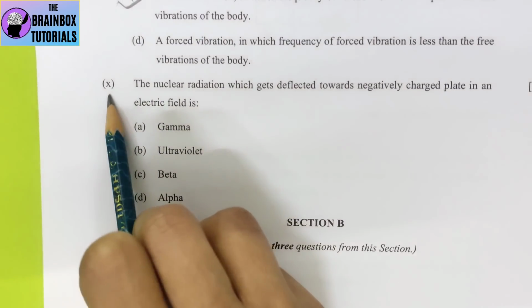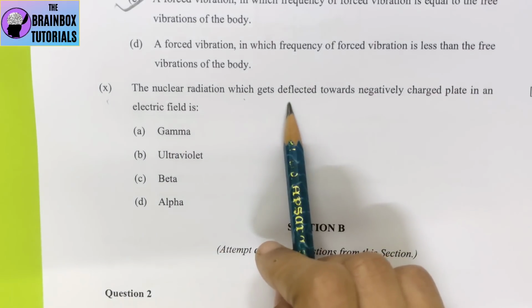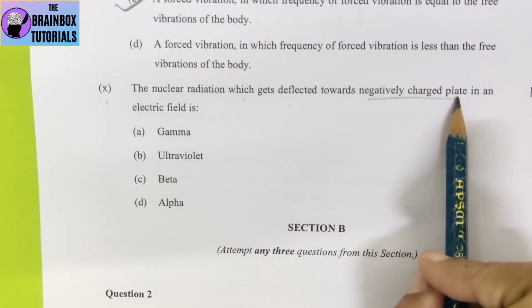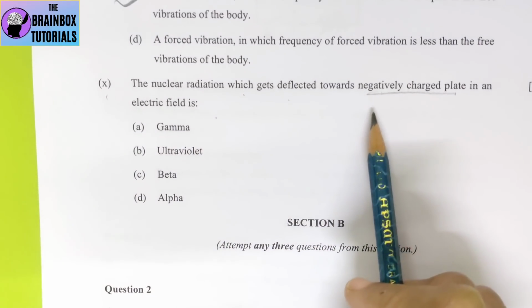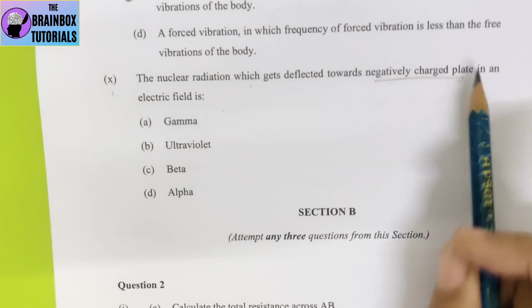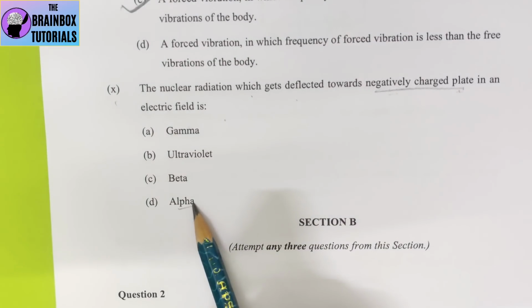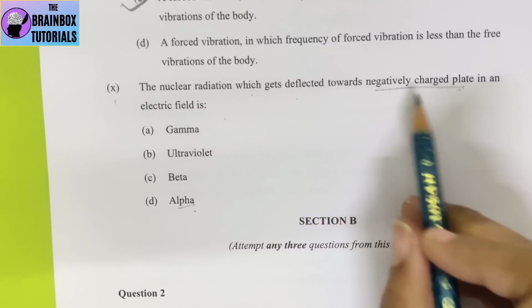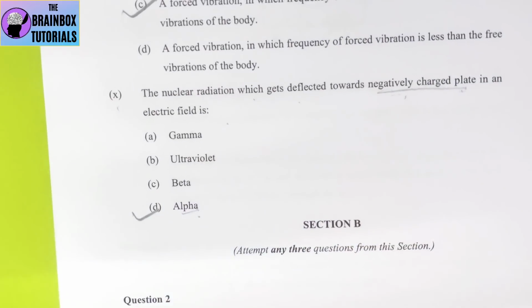Now the last part of section A, the nuclear radiation which gets deflected towards negatively charged plate in an electric field is. Now anything positive will be attracted towards negatively charged plate, and in these four options we know alpha particles are positively charged particles, so they will be deflected towards negatively charged plate. So option D is correct option.